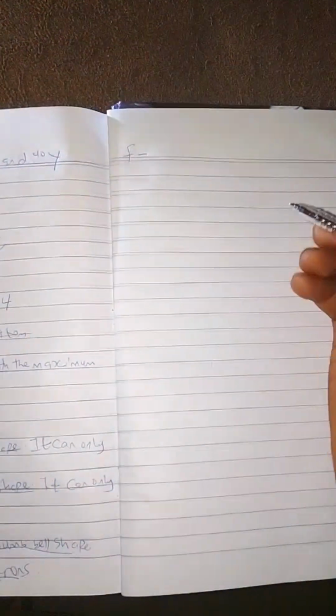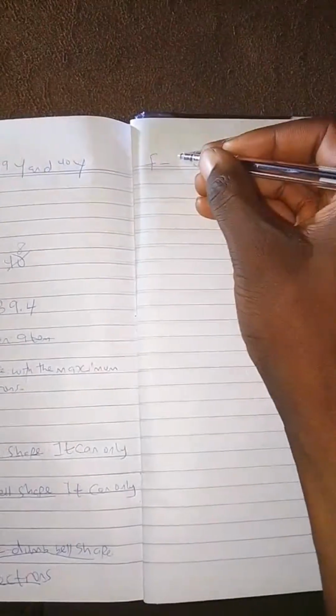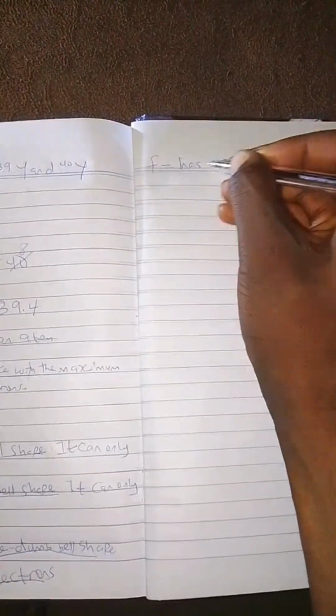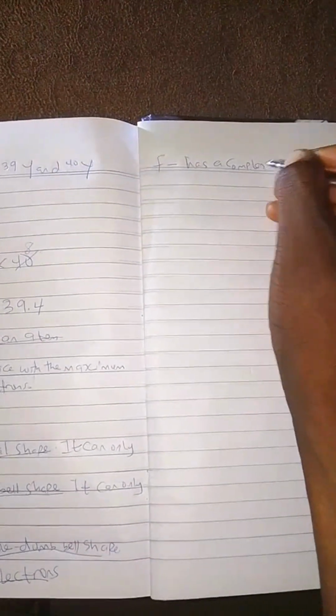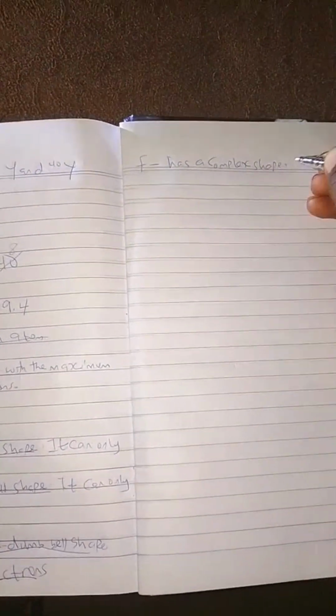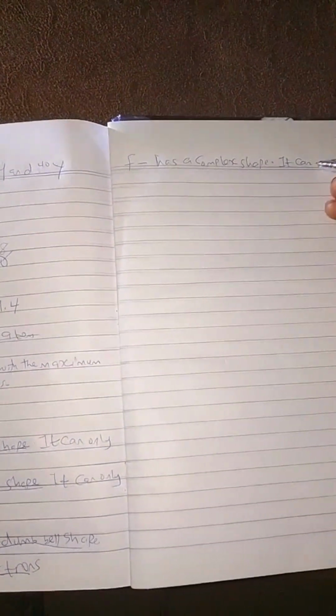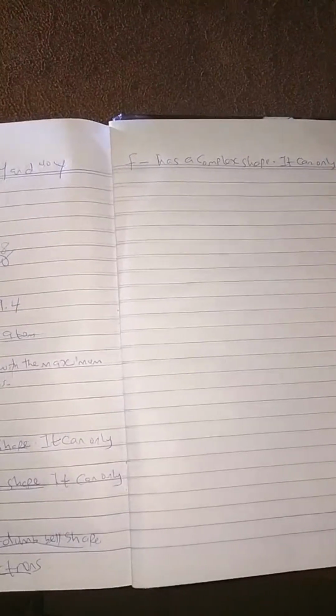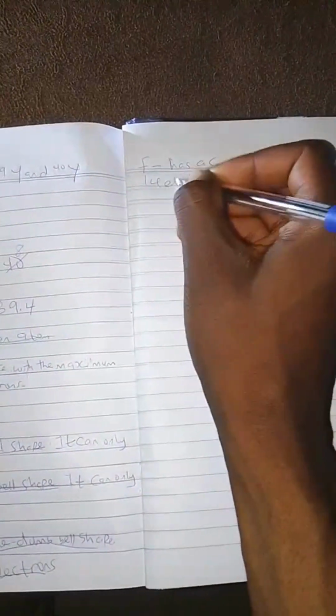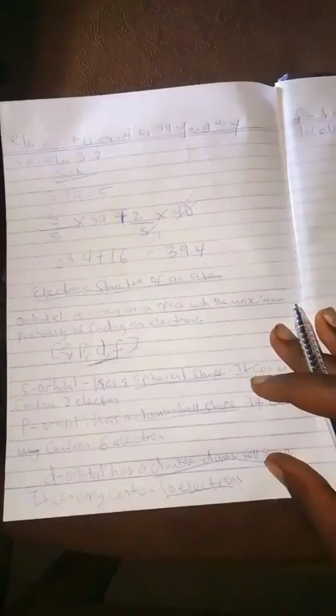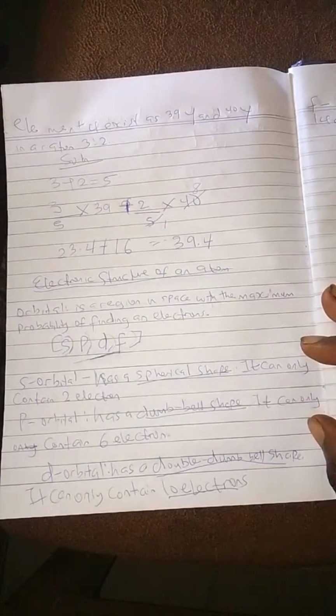So now let's talk about the last one, which is f orbital. F orbital has a complex shape, and it can only contain 14 electrons. I am writing in this way so that you can jot this note down, because it is very essential.